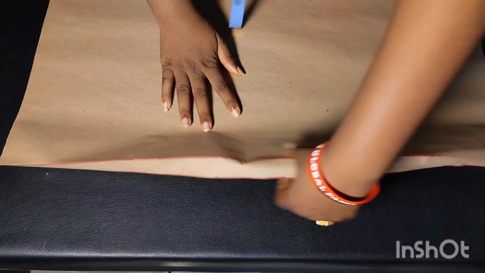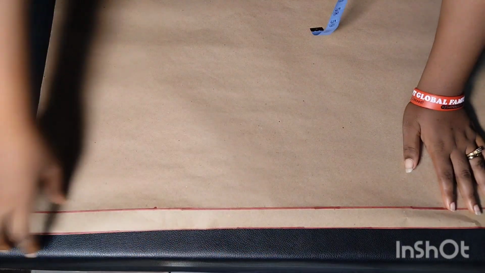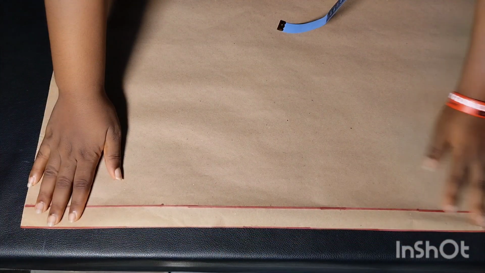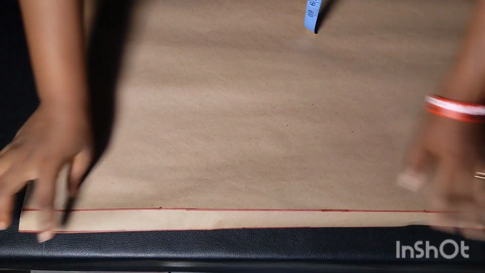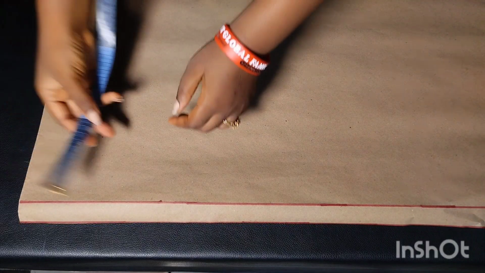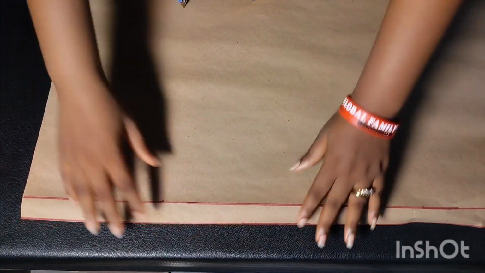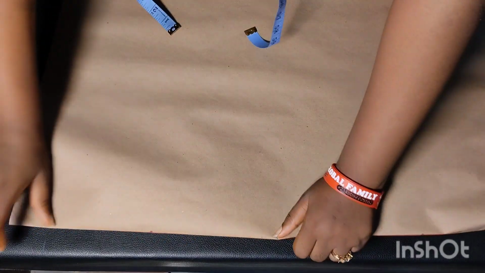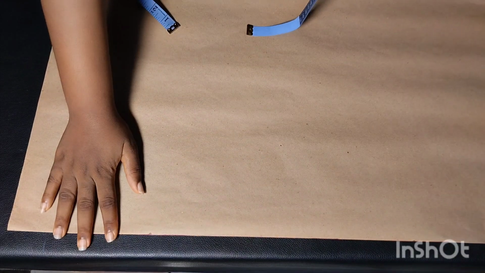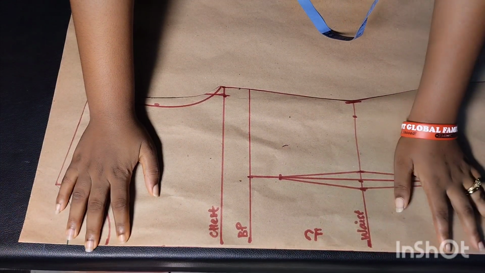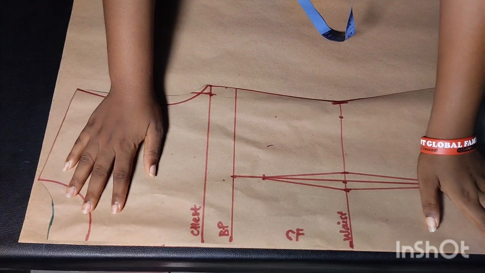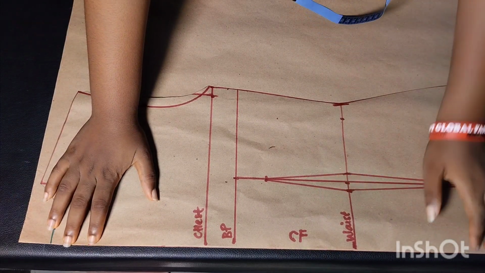And here is my fresh piece of pattern paper, and as you can see I folded in about 1 inch. If I measure this out you see that this is 1 inch, and this 1 inch that I folded in is for my zipper allowance. So I am going to fold it back in, and I'll bring my pattern that I cut out earlier, and I am going to align this.